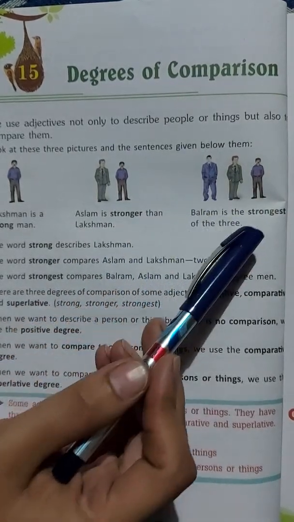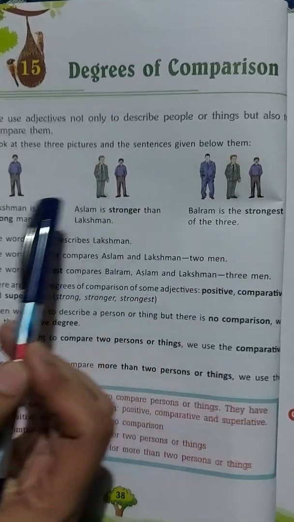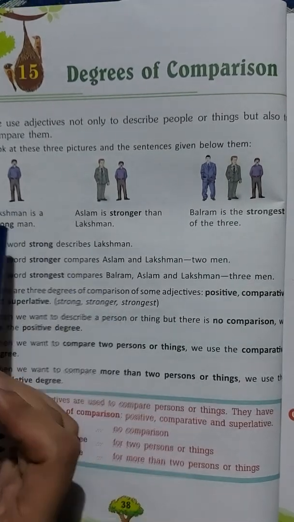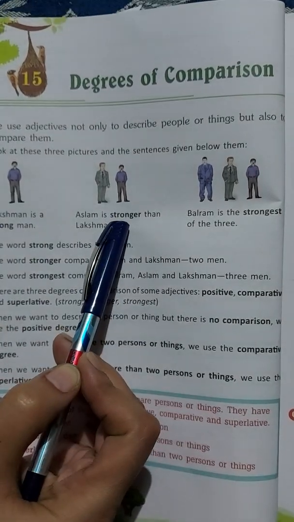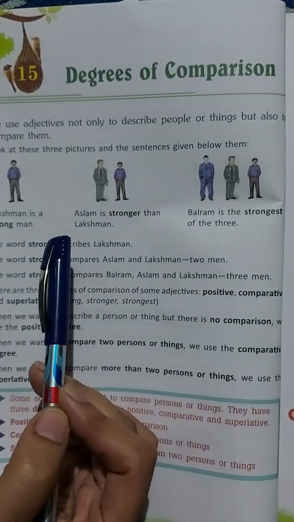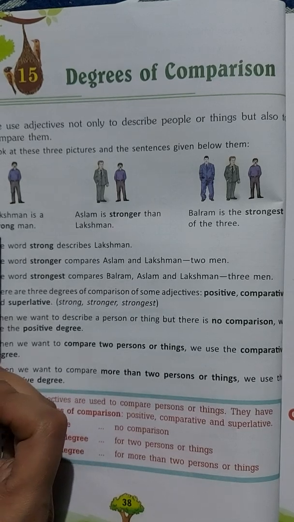So children, strongest is a different form of the adjective strong. Alright, so strong, stronger, strongest. These are the different forms of the same adjective strong.